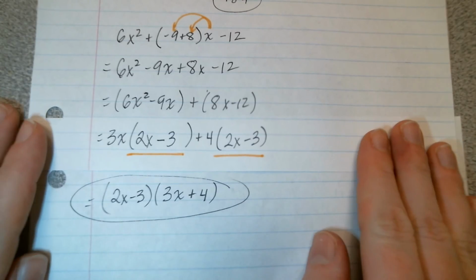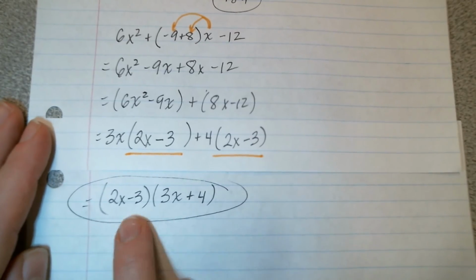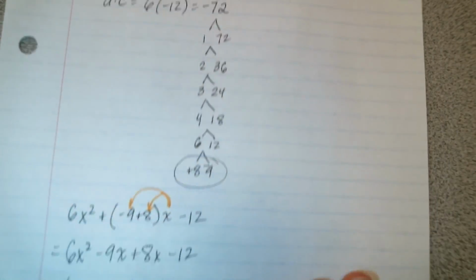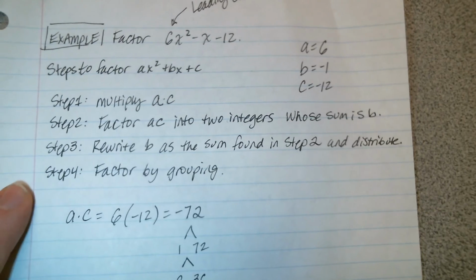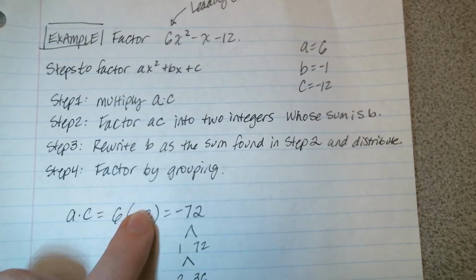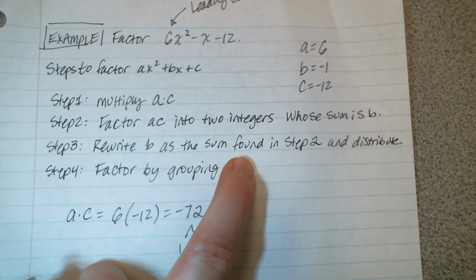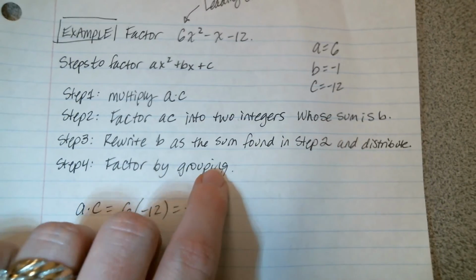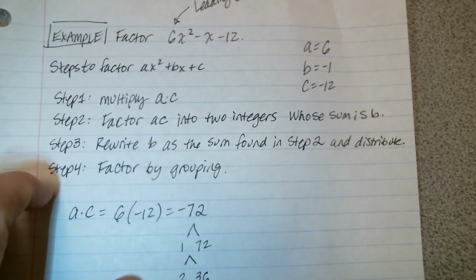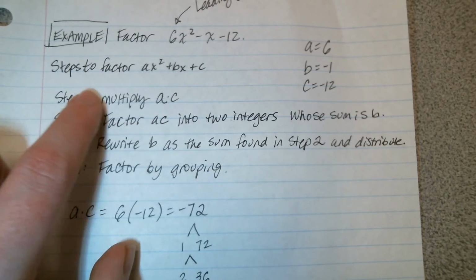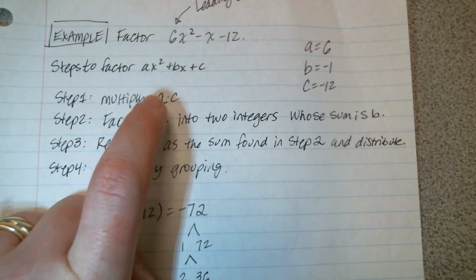Okay, so to summarize this example, this is the goal, is to get here. But what we need to do are these 4 steps to get there. And you can see in the last step, you need to know how to factor by grouping. You need to know how to rewrite and distribute, okay? So this is commonly known as the AC method because the first thing you do is multiply A times C.